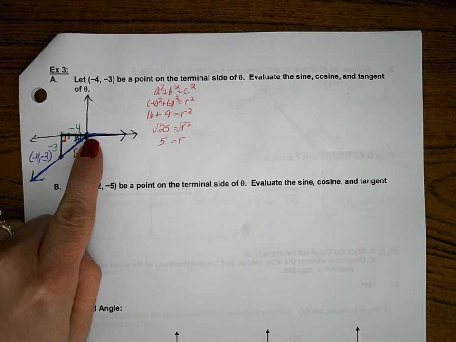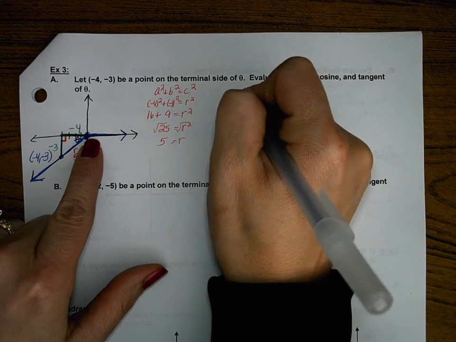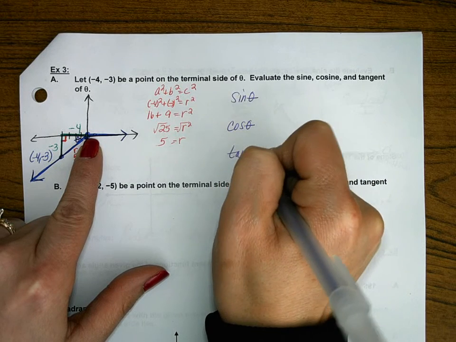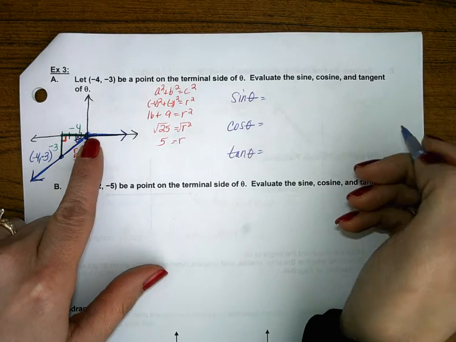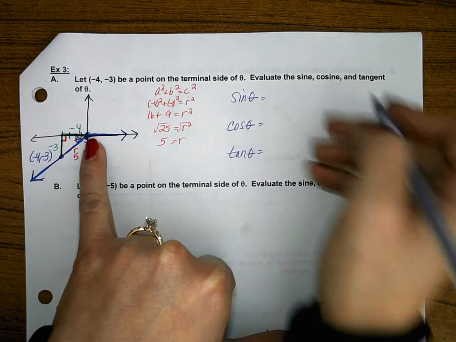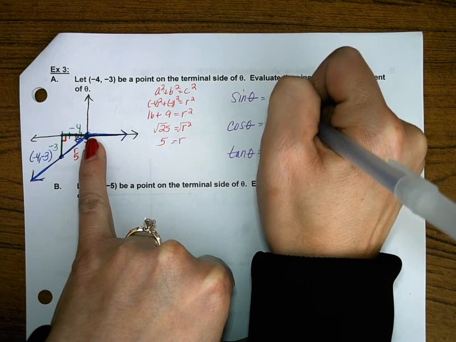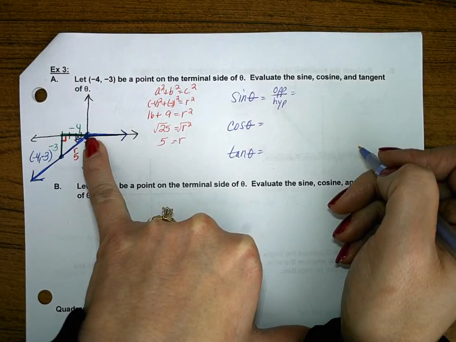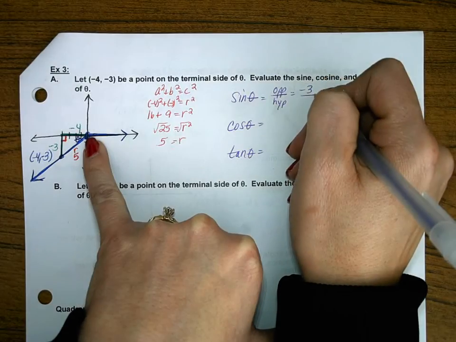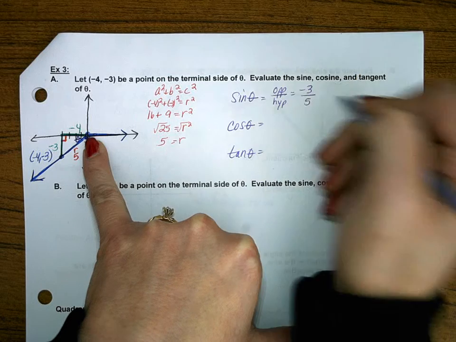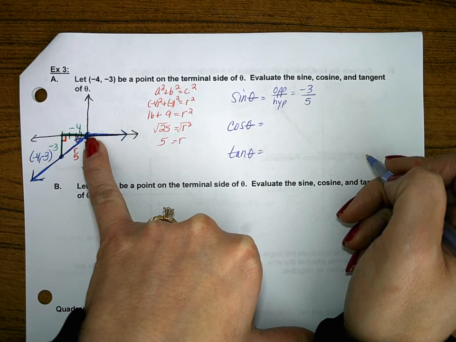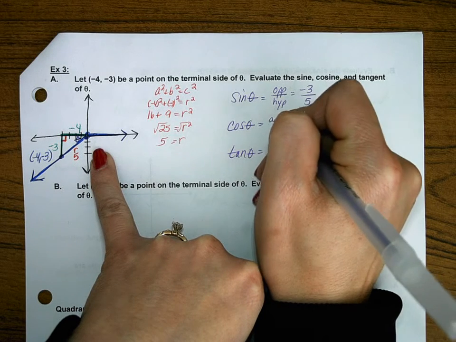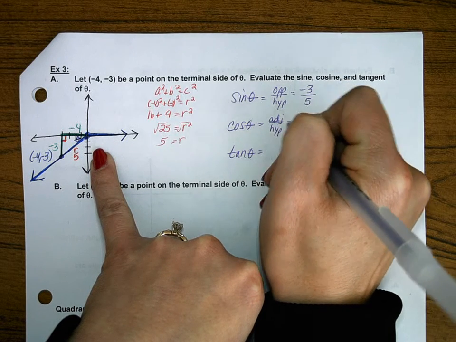Now I want to find the sine, the cosine, and the tangent. How do I find sine? Opposite over hypotenuse. Beautiful. What is opposite of this angle theta? -3, over the hypotenuse, 5. So sine is -3/5. How do I find cosine? Adjacent over hypotenuse.